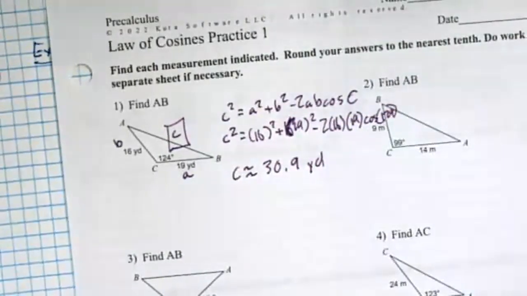How's that look? Anybody can confirm about 30.9? Sweet. Almost 31. Uh-oh. What did I do wrong? 30.9. Okay, good.